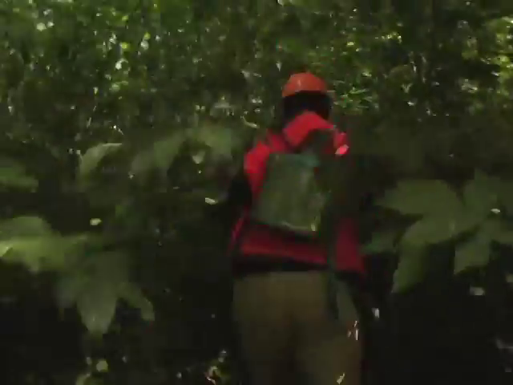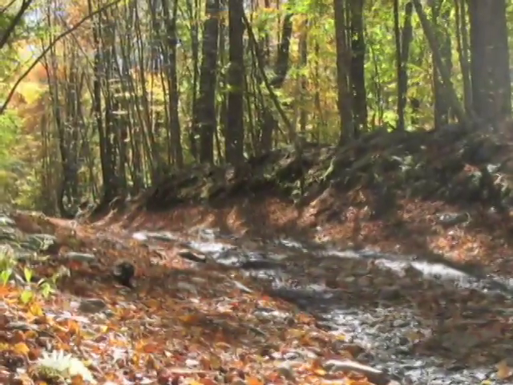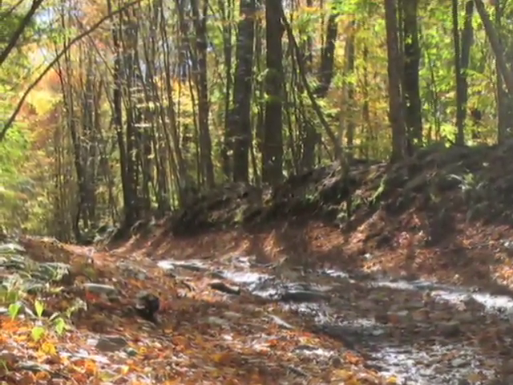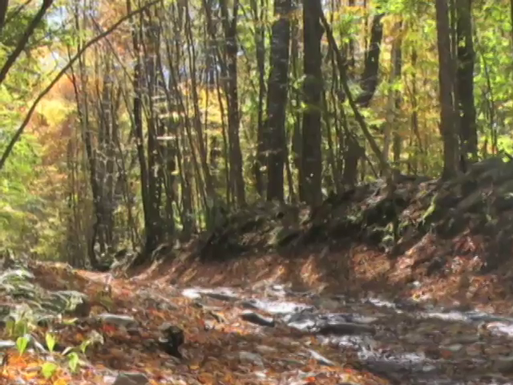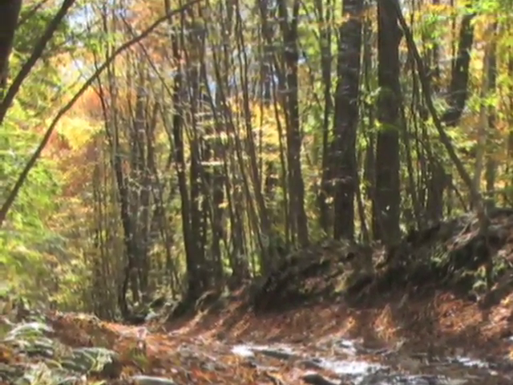The forester writes a management plan to implement the stewardship goals. For example, the plan may suggest that some low-quality, thinner diameter, or sickly trees be selectively harvested in order to allow more sunlight to fall on the better quality trees, improving their growth.